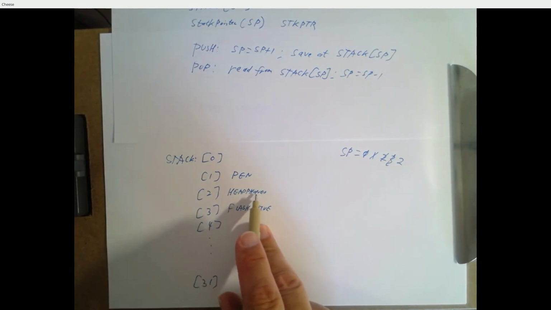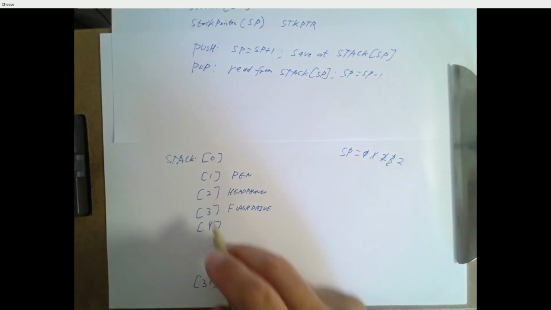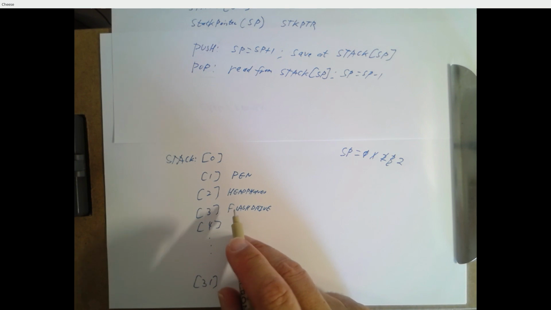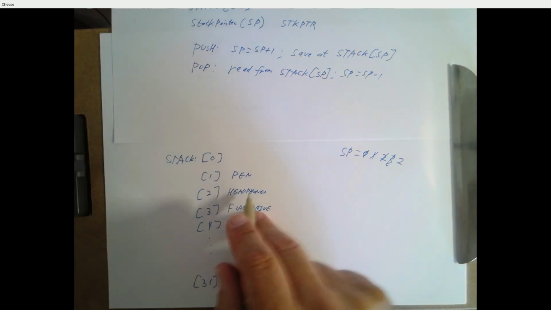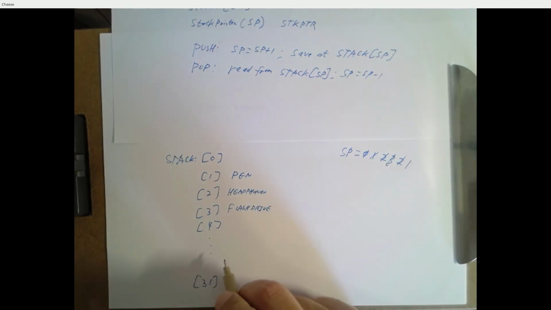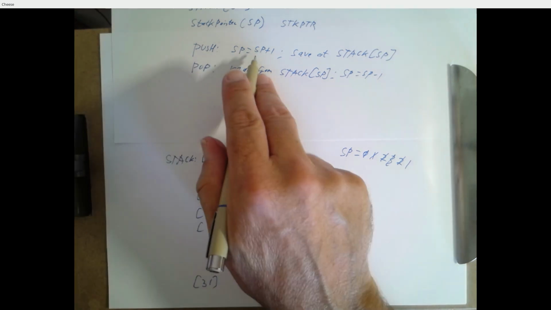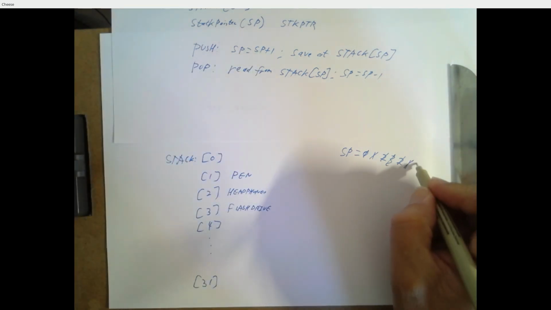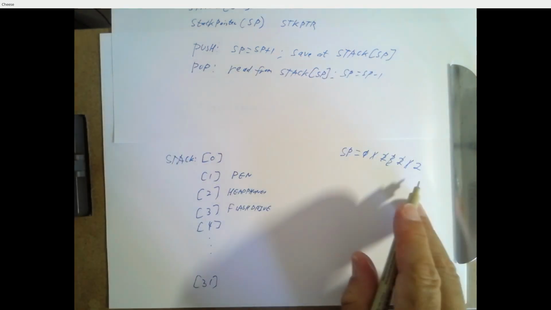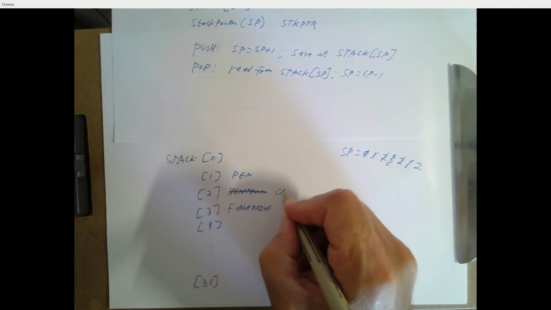And then if I decide to push a cable, what am I going to do? Pop, okay, so read the headphones and then set SP to SP minus 1. So now if I decide to push a cable, what am I going to do? SP equals SP plus 1 is 2, and I'm going to save it at stack bracket SP, so here's a cable.